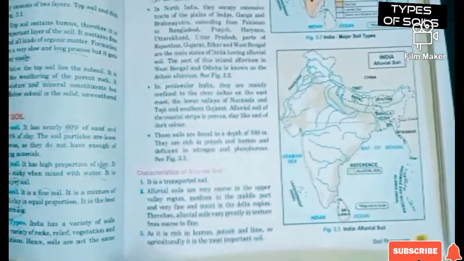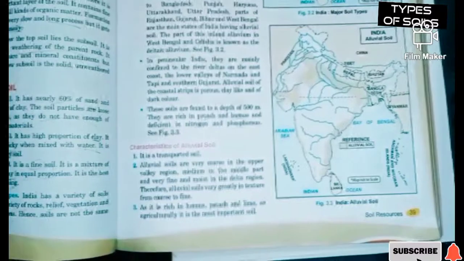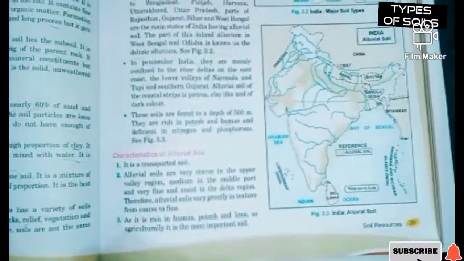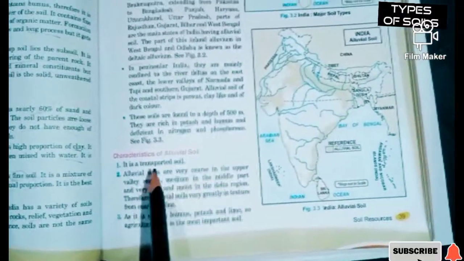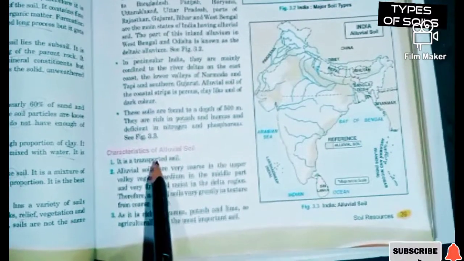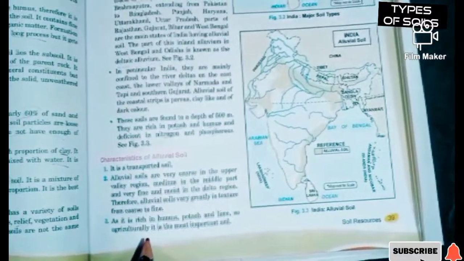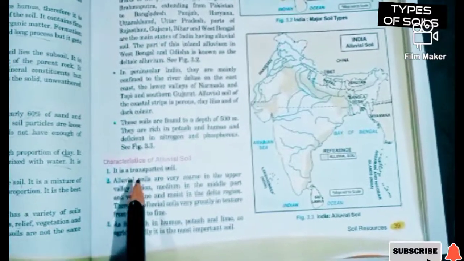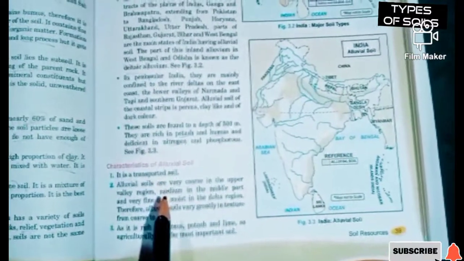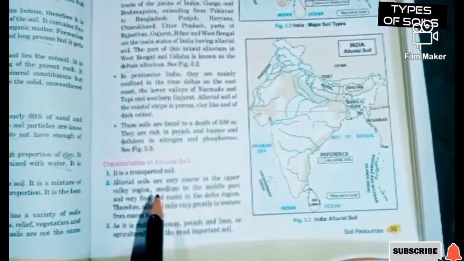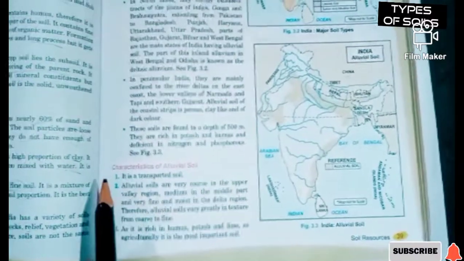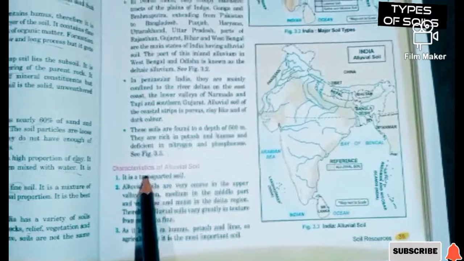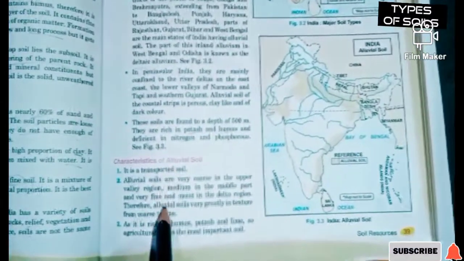We may have a question on what the characteristics of this soil are. So here, try to understand the characteristics of alluvial soil. The first one is that it is a transported soil. Well said, because most of the rivers carry the alluvium from one place to another and make the alluvial soil. So it is called transported soil because most of the alluvium is transported by the rivers.